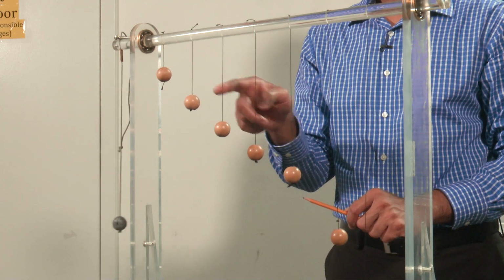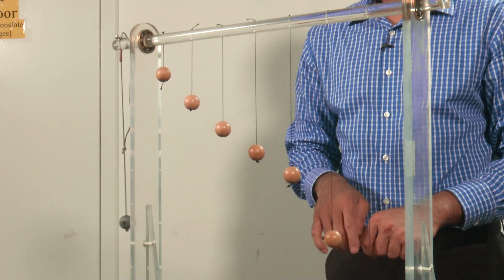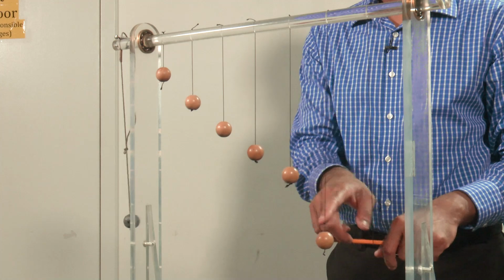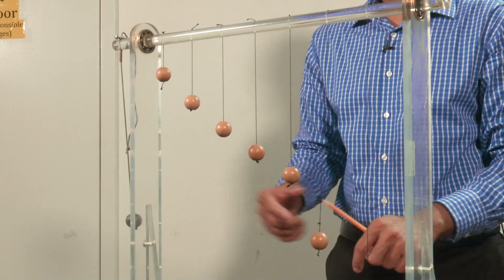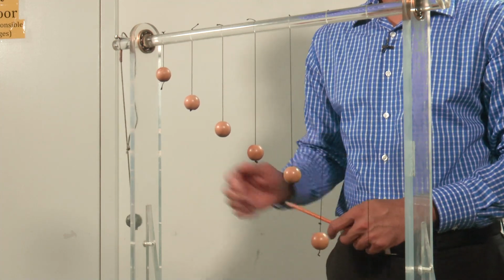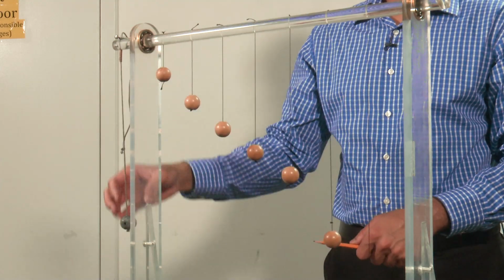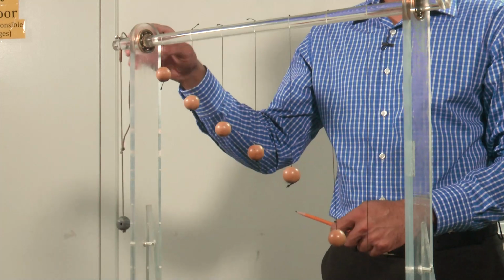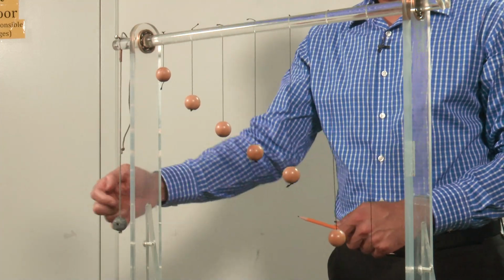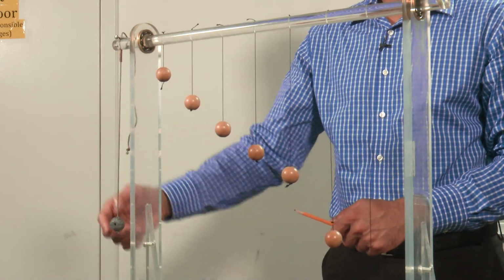So you'll notice that they all move a little bit, but one of them, the one that has the same length as this one, moves a lot more. And that's because this pendulum is driving this one. The back and forth produces a little bit of a tug that is matching the same frequency it has.